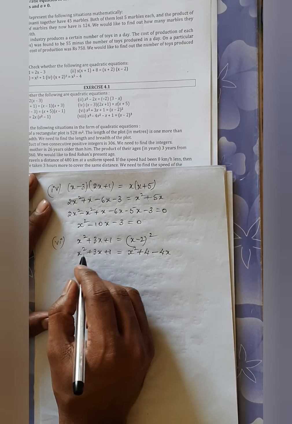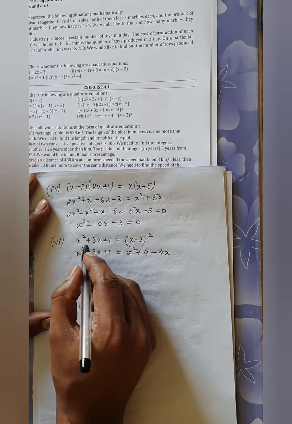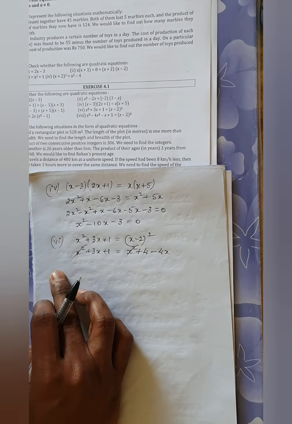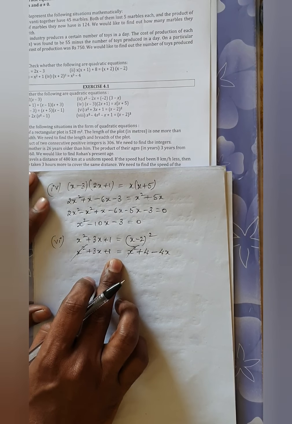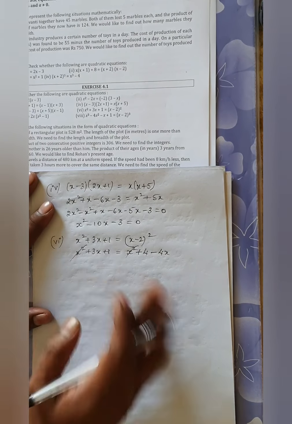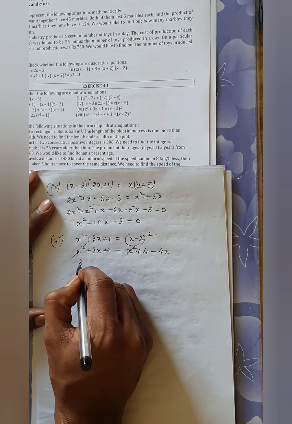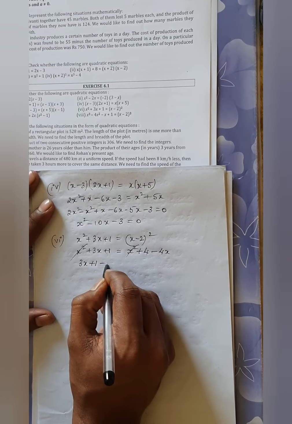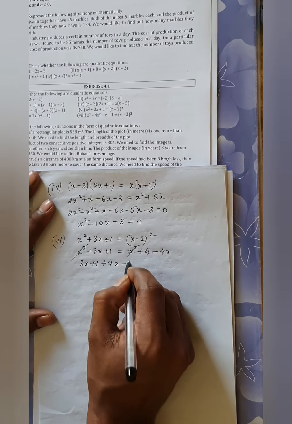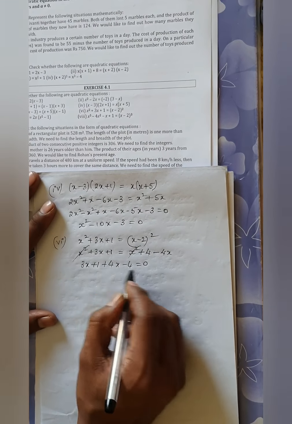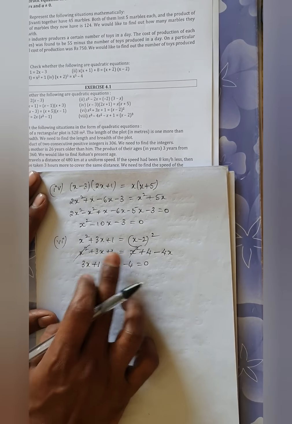Now bring all the terms to left hand side, or it is understood you have x square on either side of the equal sign, so it gets cancelled. So if you bring the remaining to left hand side, I'll get 3x plus 1, this becomes plus 4x minus 4 equal to 0.